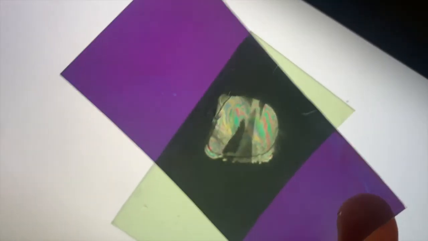So this is me doing the same experiment but with ice. As you can see, I'm using two polarized sheets here to better see the color, because the index of birefringence of ice is really small.